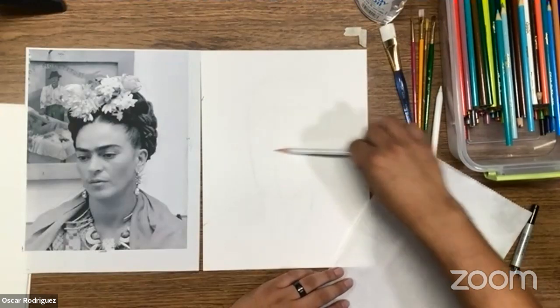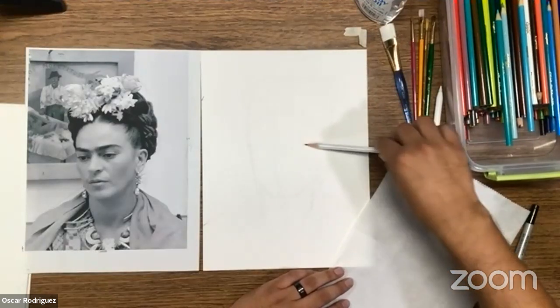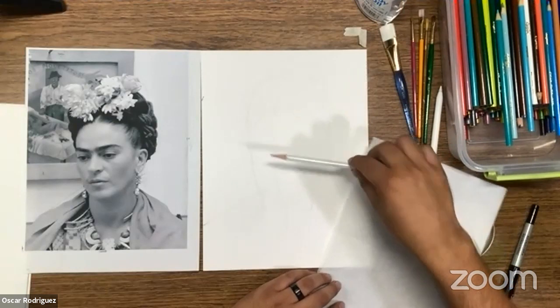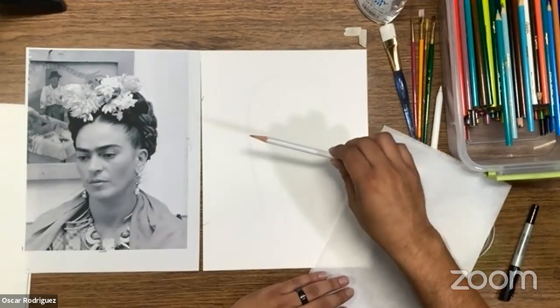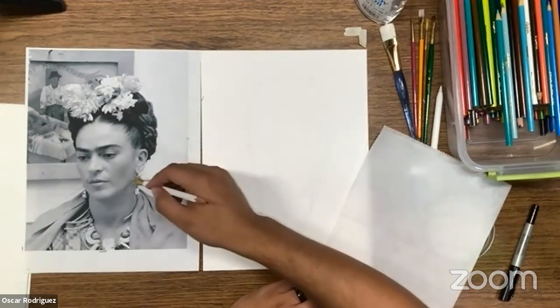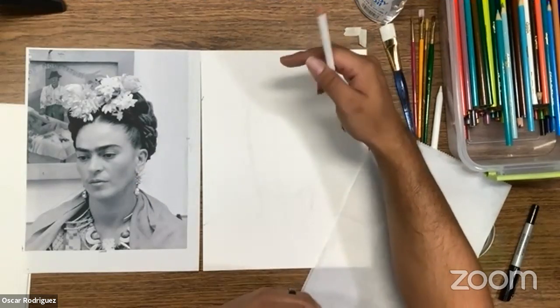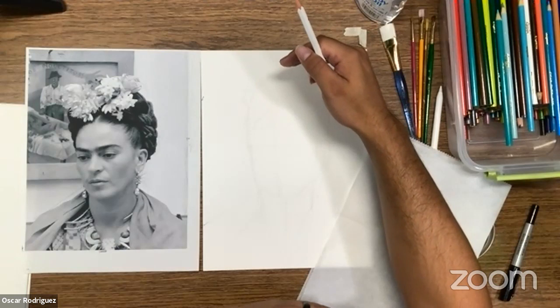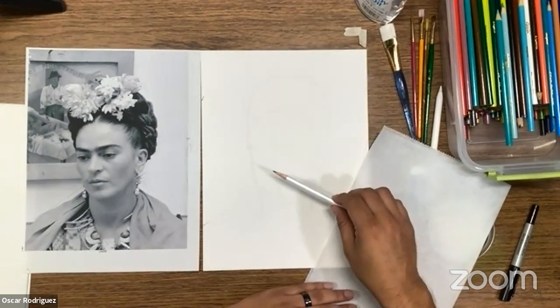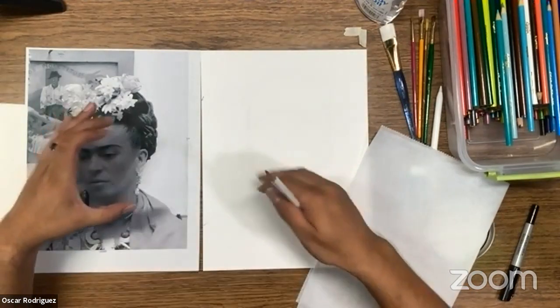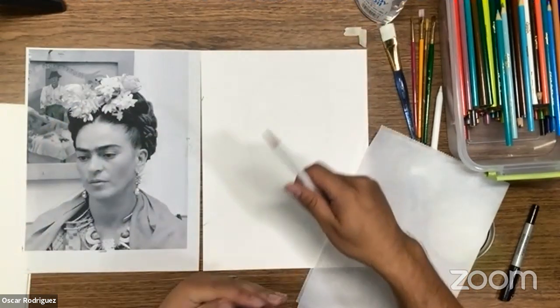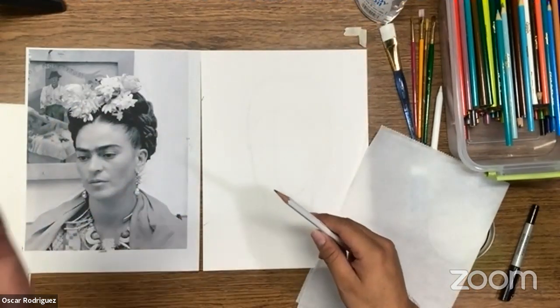So okay, now I'm drawing the eyes right here. It's always really important too to try to get your reference image the same size as your actual illustration that you're doing, the actual page. It helps a lot. Because if it's really small and then you want to blow it up, you could do it. I would probably use a grid.